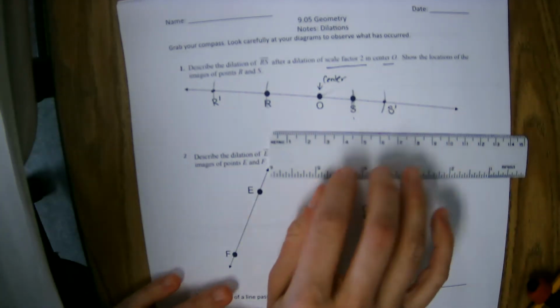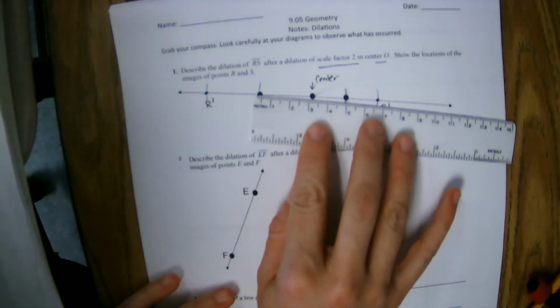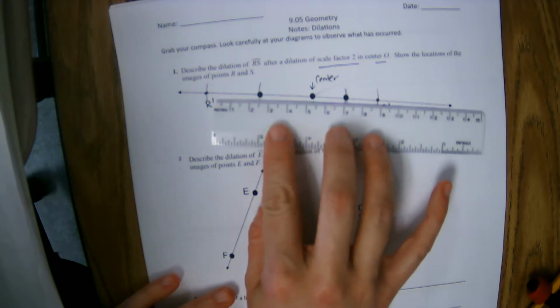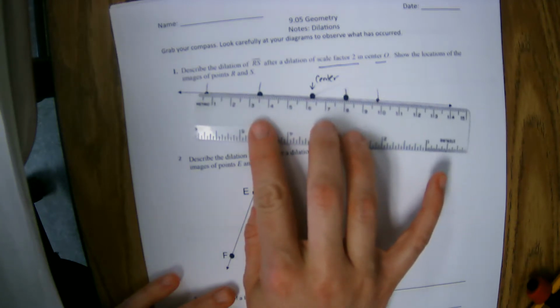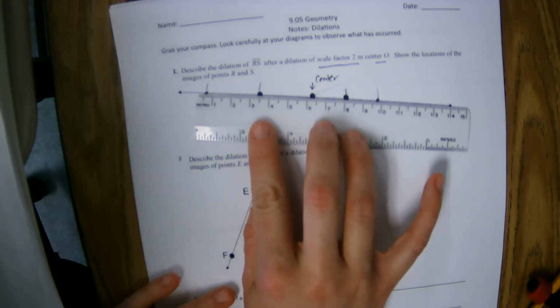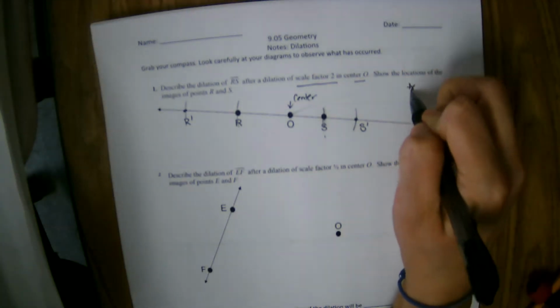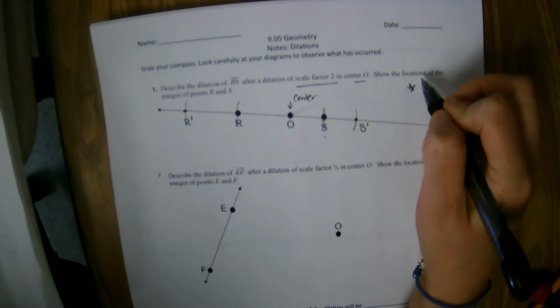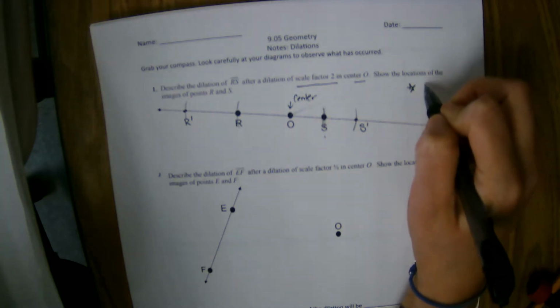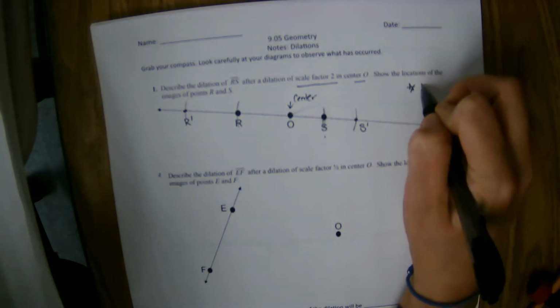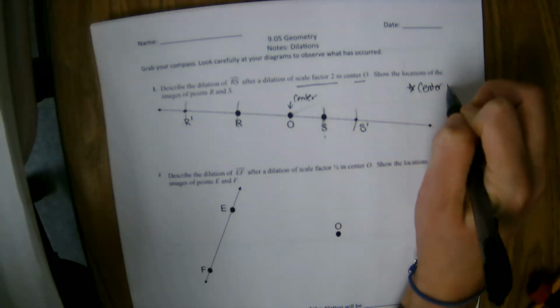So if you did take a ruler to actually measure as opposed to a straight edge, here you can measure the distance between R and S is about 5 centimeters. And then the distance between R prime and S prime should be about 10 centimeters. It's slightly off because of those points. So for this one, I want you to really focus on this picture, because we're going to come back to that throughout the lesson. And this is if your center of dilation is on the line.